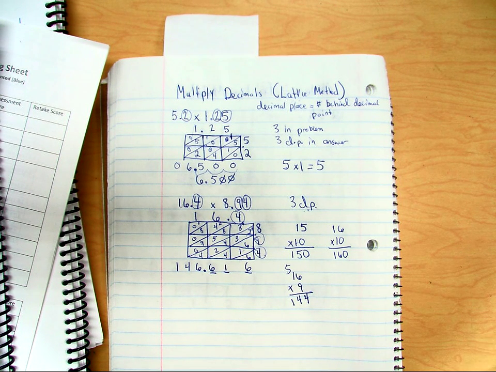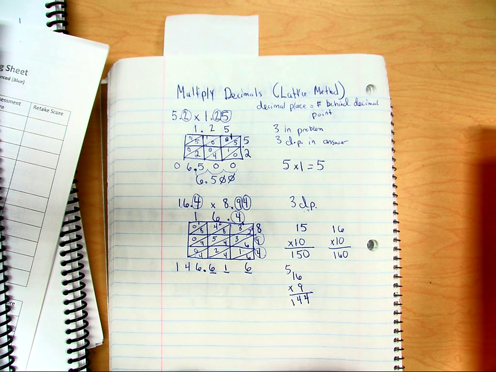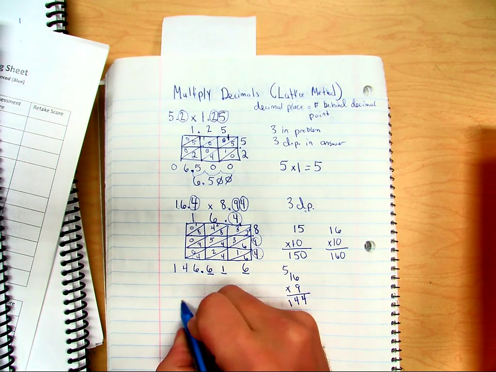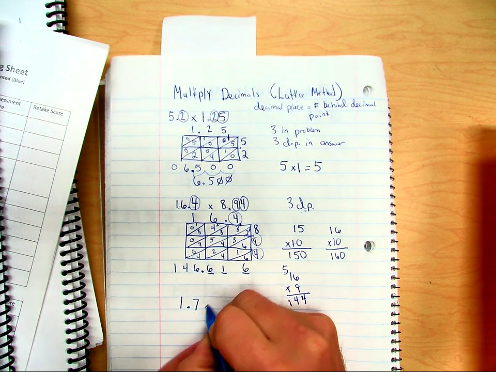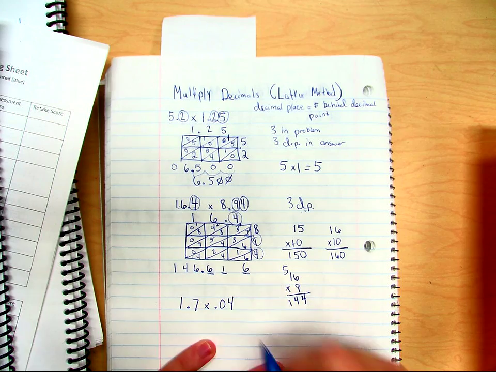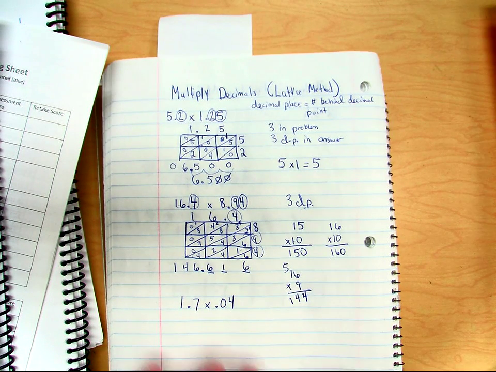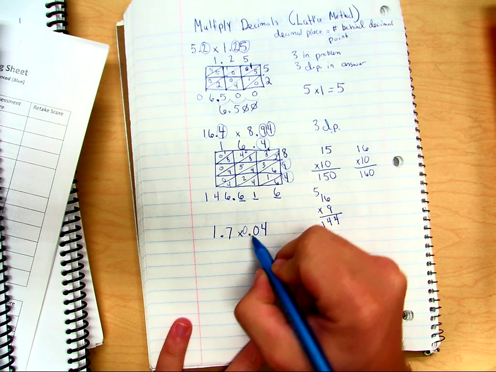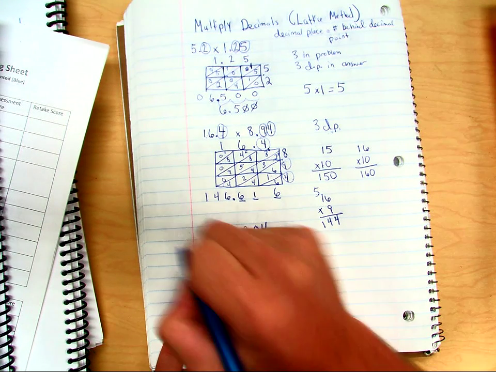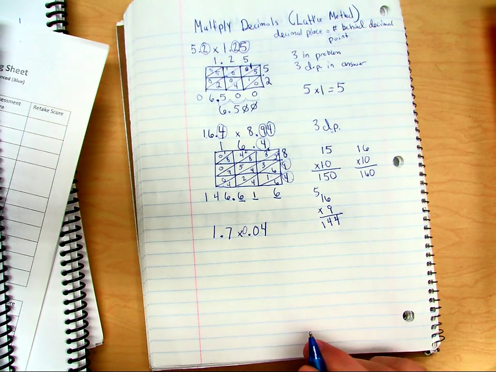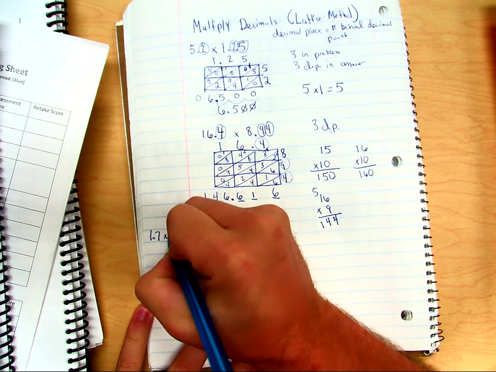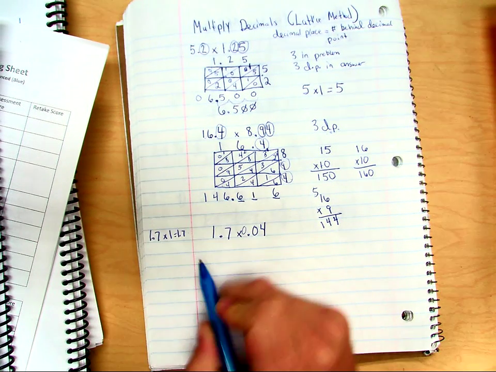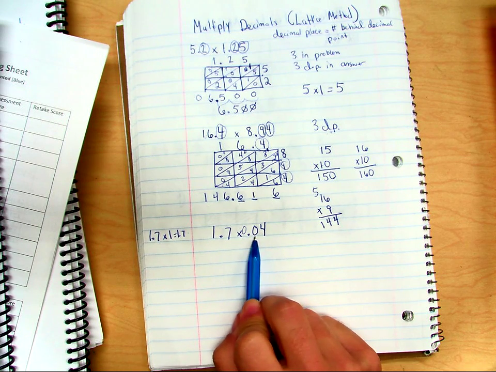I do want to look at one more type of problem. Maybe I would have something like 1 7/10 times 0.04. Okay, so one thing I do want to note is this number here, 0.04, is less than 1. So let's take a note as to, like if I did 1.7 times 1, it would be 1.7. But let's see what happens when I multiply by a number that's smaller than 1.